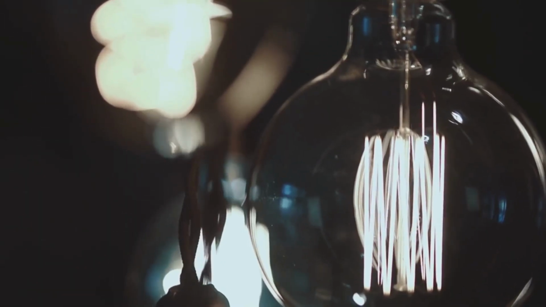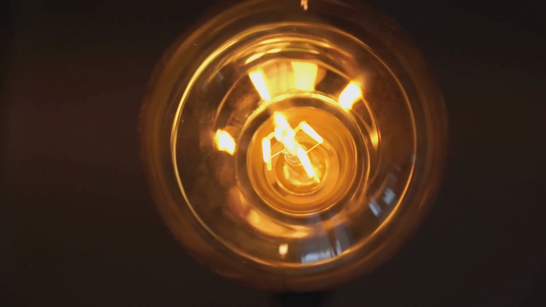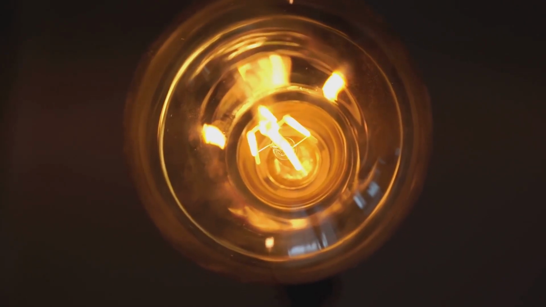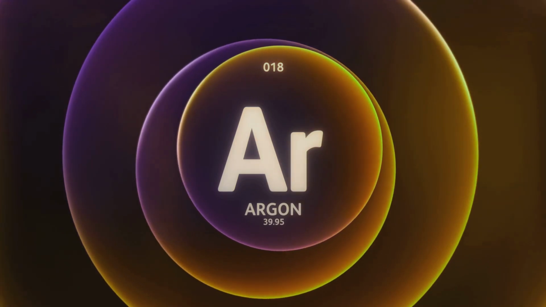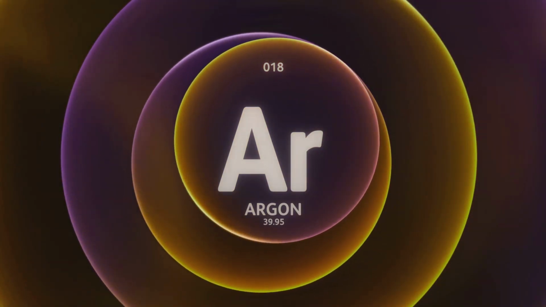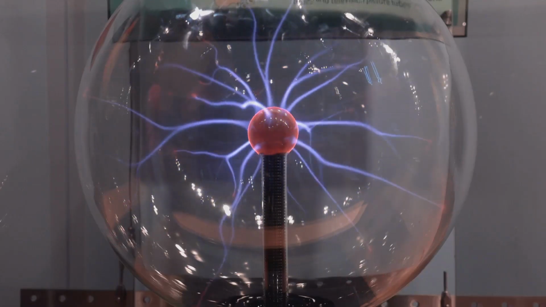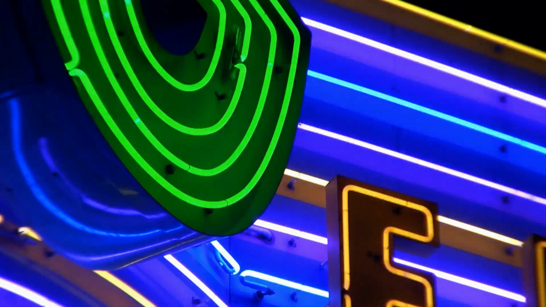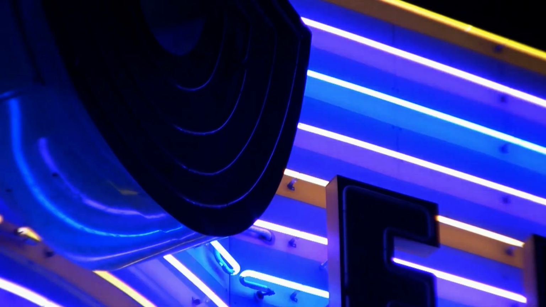Argon also plays an important role in the lighting industry. It is commonly used in incandescent and fluorescent light bulbs to prevent the oxidation of the filament. In gas discharge lamps, such as those used in signage, argon glows with a pale lavender or bluish light when an electric current passes through it. Sometimes it is combined with other gases like neon or mercury vapor to produce a range of colors.